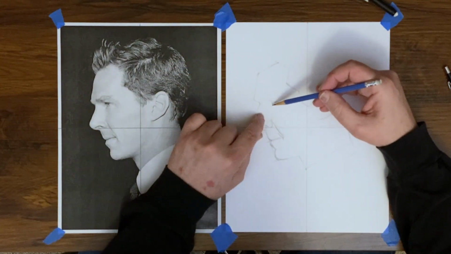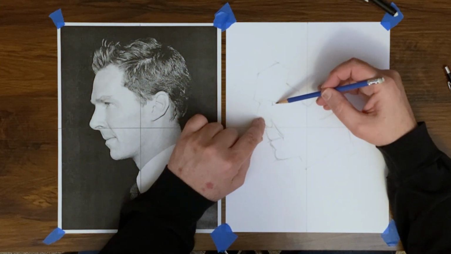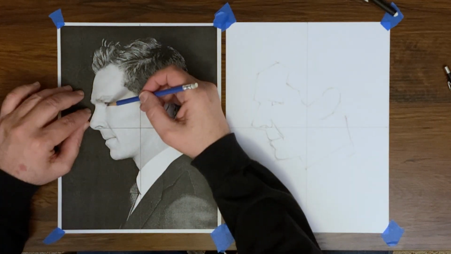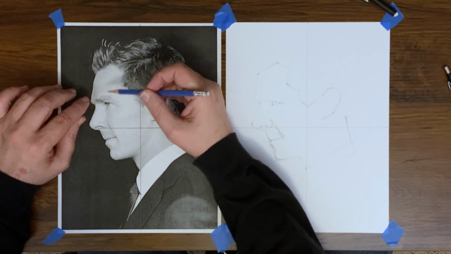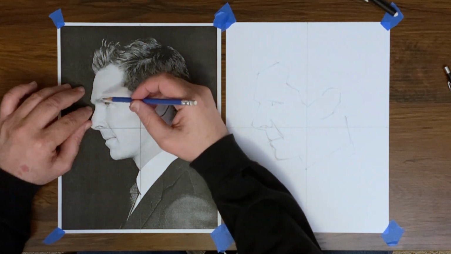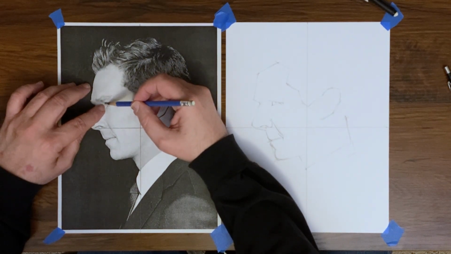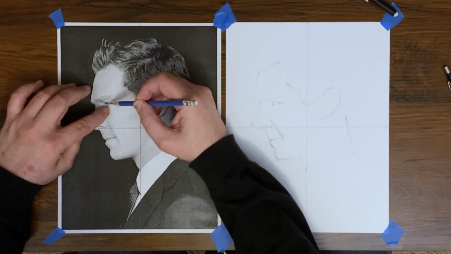So if I can divide this into 1, 2. It's not 3 equal spaces, sorry, it's in half. In half, where it's 1, 2.